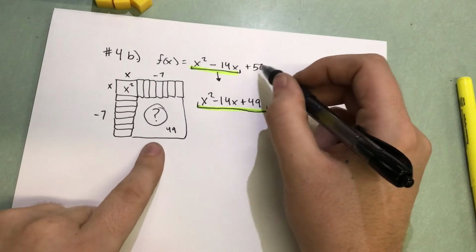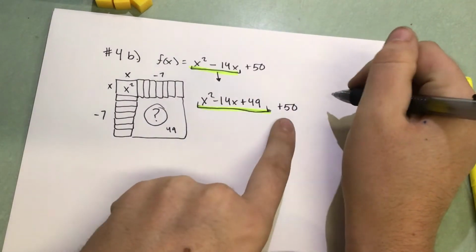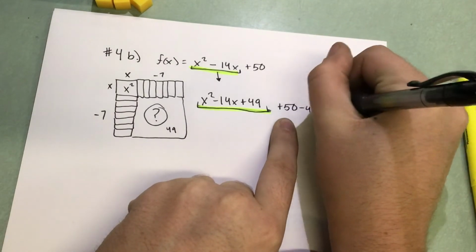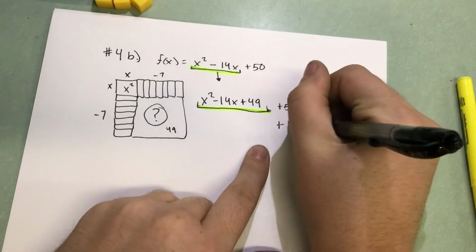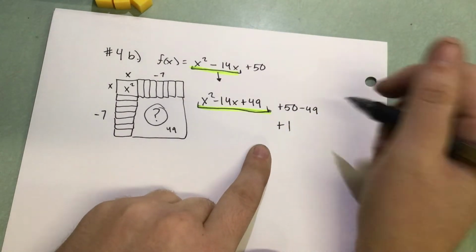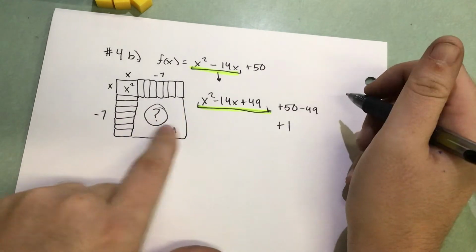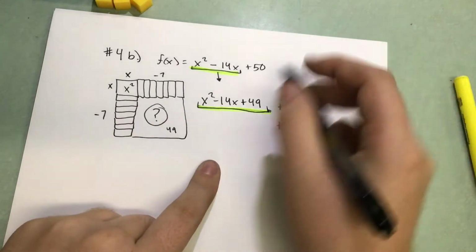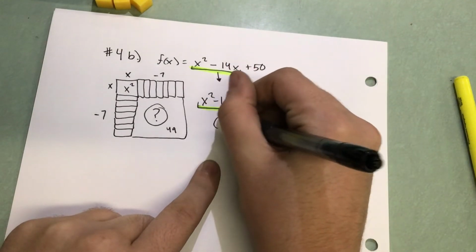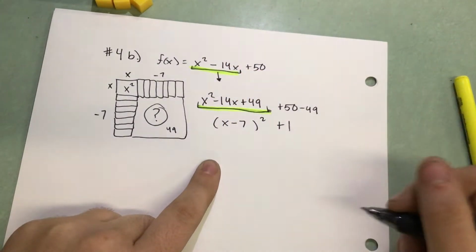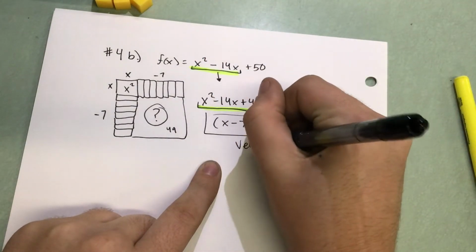They only gave me 50. So of the 50 that they gave me, I can take out 49 and figure out what's left over. Just 1. So if I took all these 50s and filled in this little space with all my little baby pieces, I would have 1 left over. And this piece gets rewritten as x minus 7 to the power of 2. I'm in vertex form.